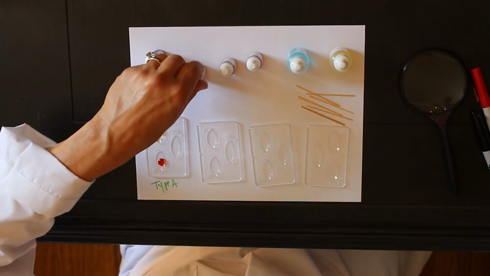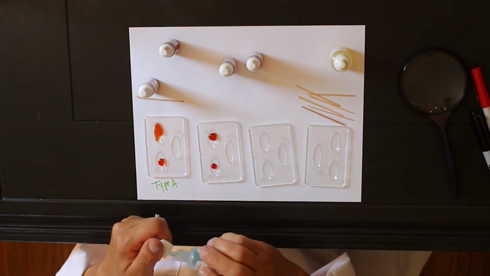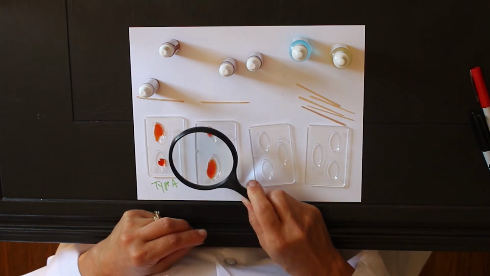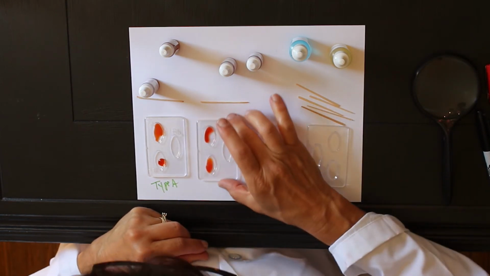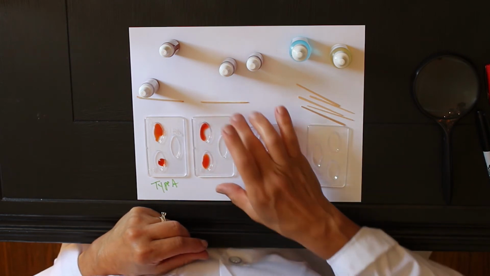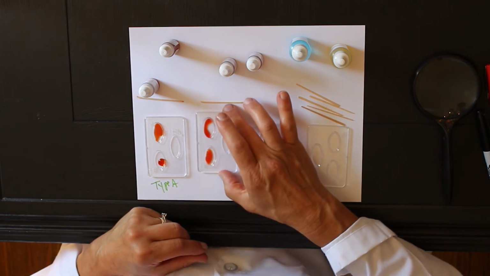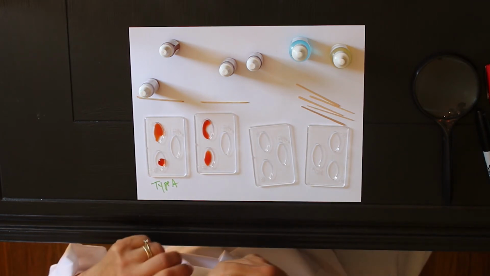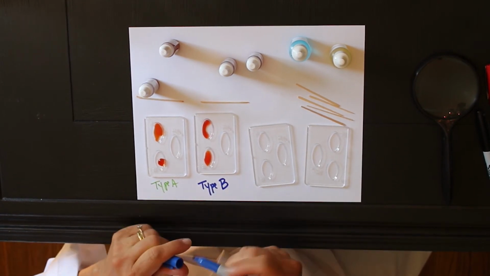Let's try the next donor's blood. So we said donor 1 is type A. What about donor 2? Do we see any clumping? Take our magnifying glass, and I do not see any clumping in this. Well, wait just a minute. The longer we wait, things begin to happen. Sometimes it doesn't happen right away. Now what I can see is actually there's clumping in the B well. So the B antibodies found something on this blood. So this is actually type B blood.